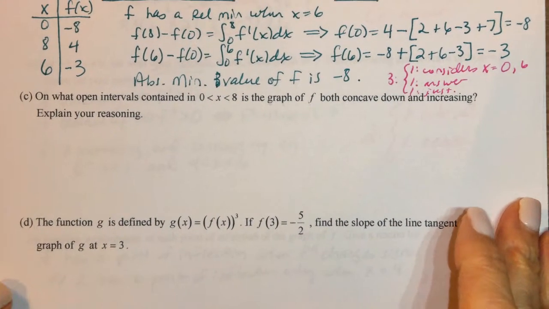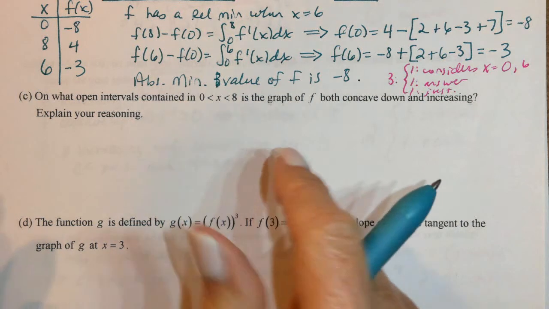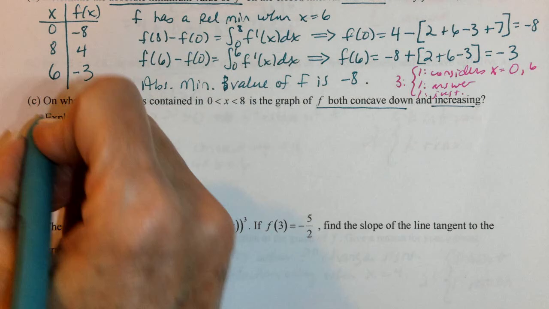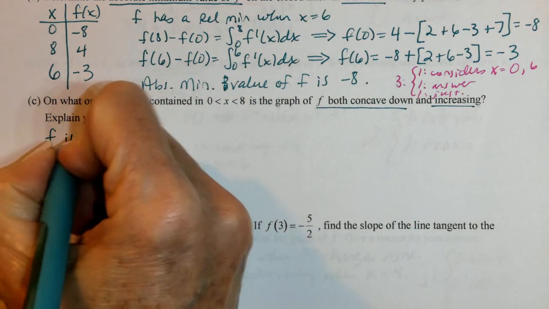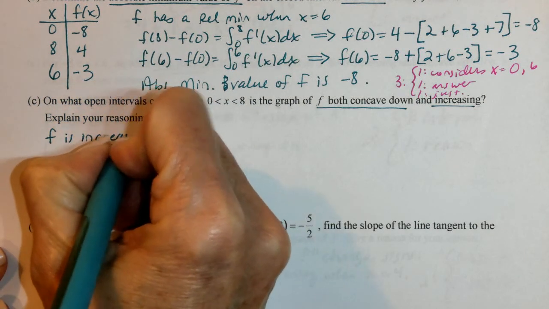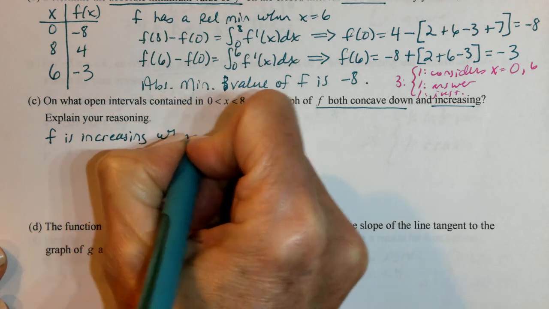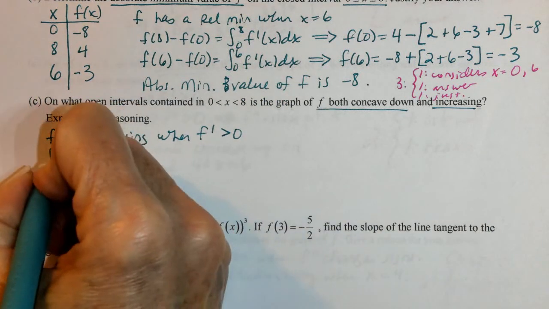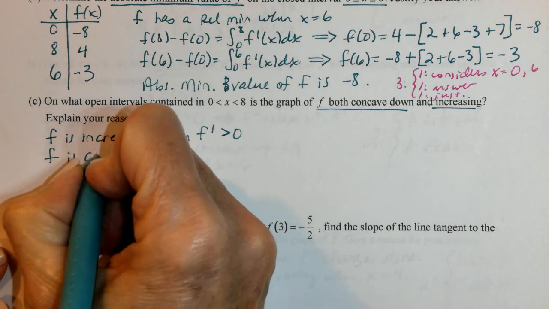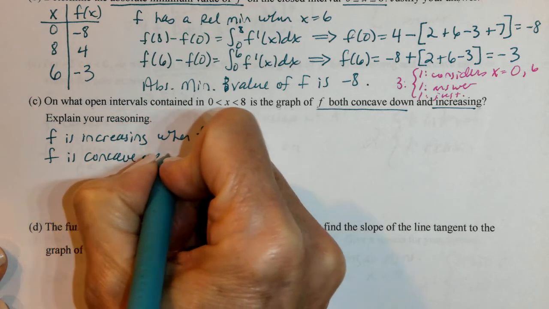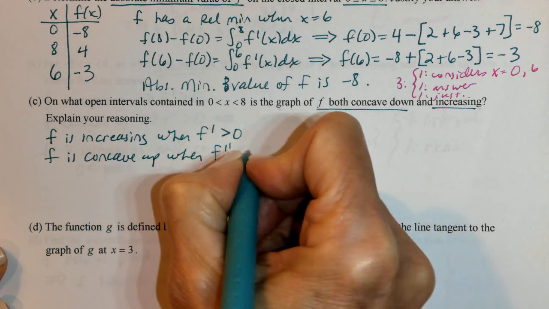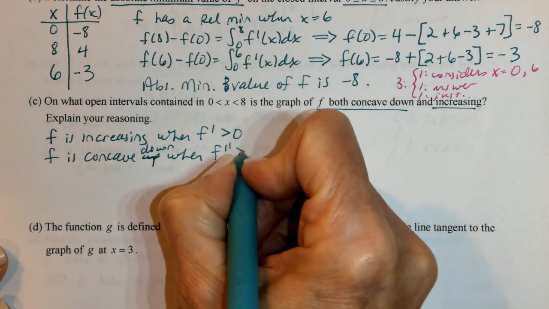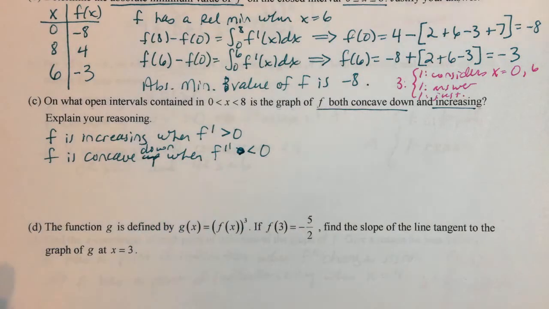On to part C. On what open intervals from 0 to 8 is f both concave down and increasing? Okay, well, f is increasing when f prime is positive. And we have the graph of f prime. F is concave down when f double prime is negative.